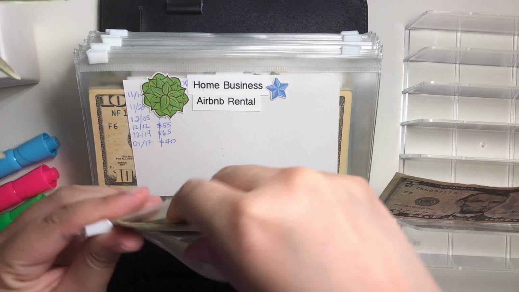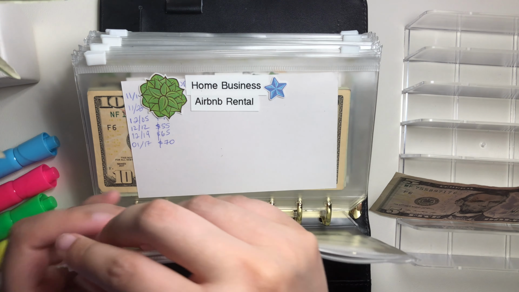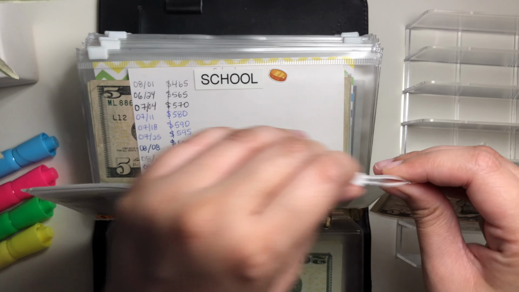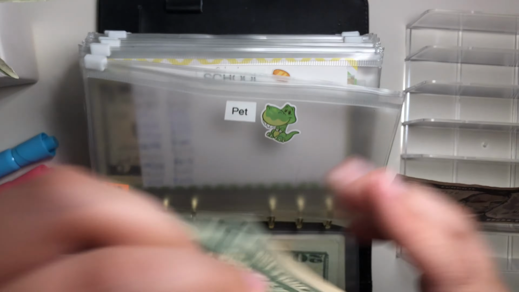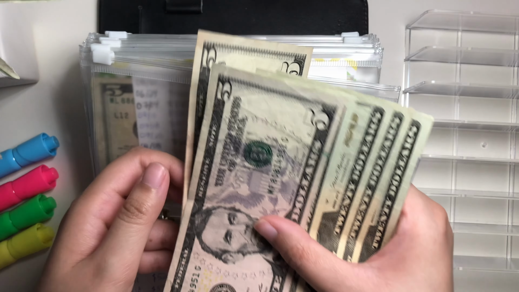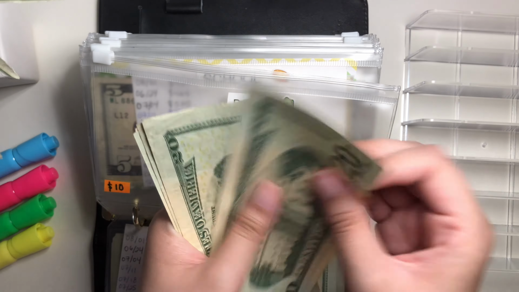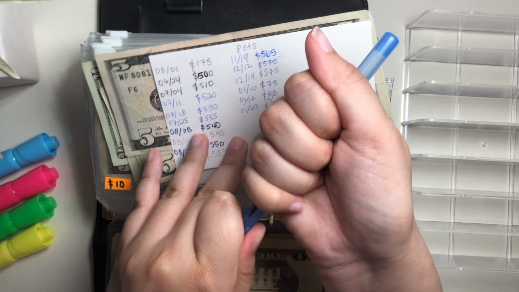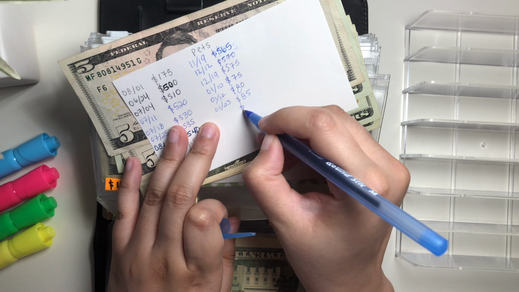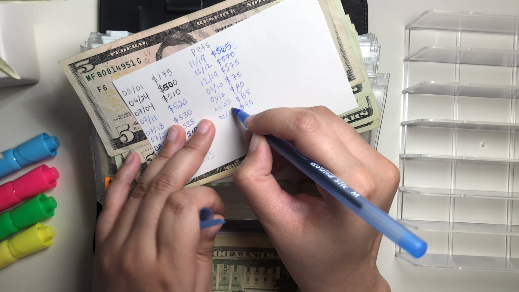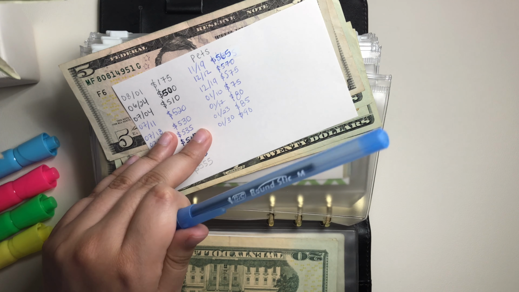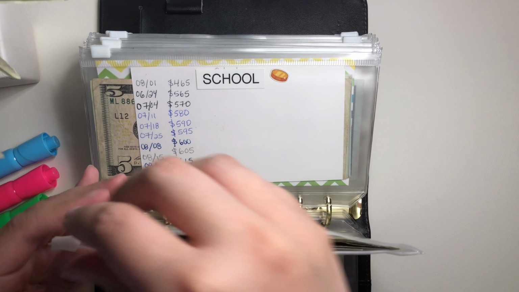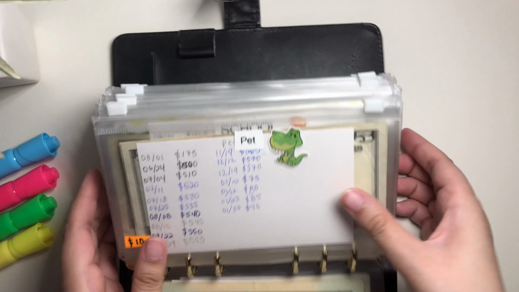And the last envelope that we will be stuffing in this binder will be pets. So we're not putting anything in home Airbnb business, but we are going to be putting our last $5 here in pets. So let's add our 5. We now have $90 in pets. Okay. All right, you guys, there you have it. That was the last envelope going in.